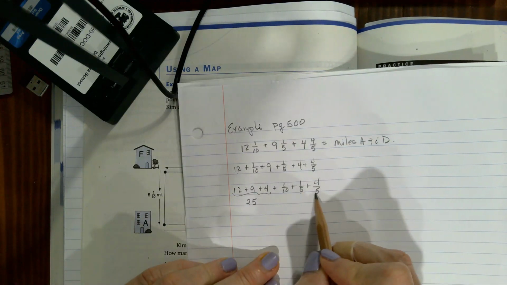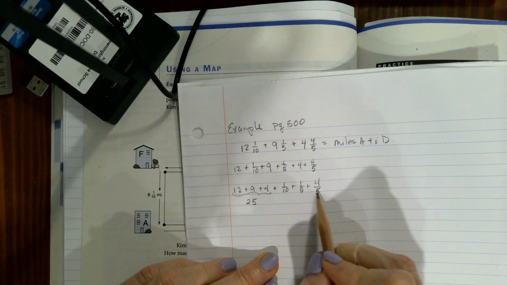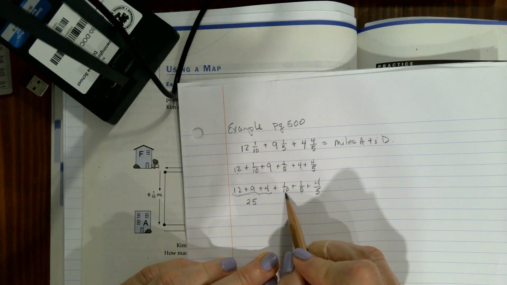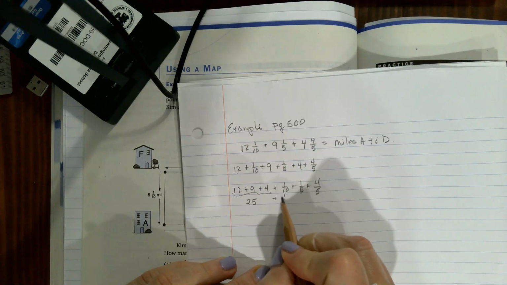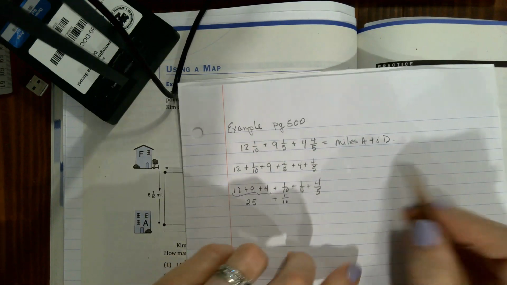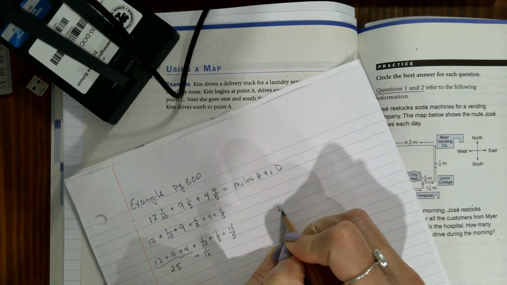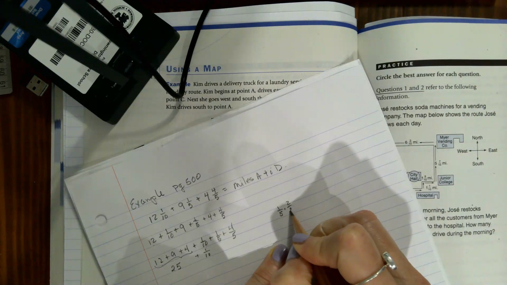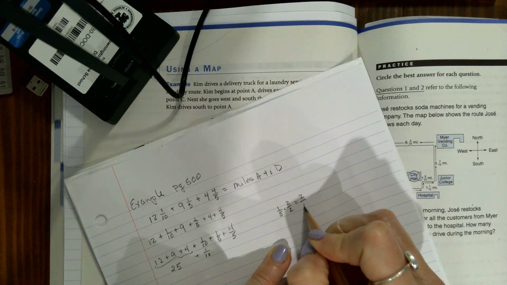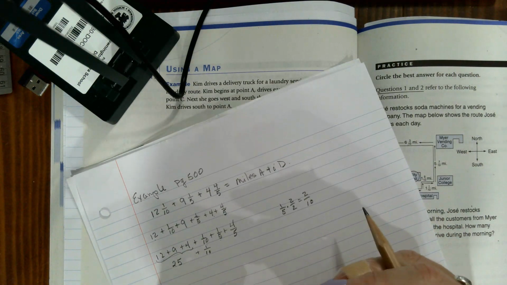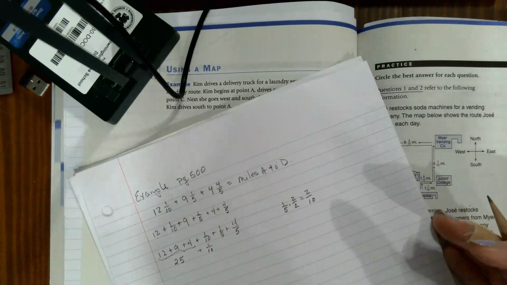For fractions to be able to add them, you have to get the same number in the denominator. A common multiple is 10, so that's 1/10. 1/5, if I do my work over here, if I take 1/5 and I multiply it by 2 over 2, I'm going to get 2/10, which is the same amount as 1/5, just expressed a little differently.